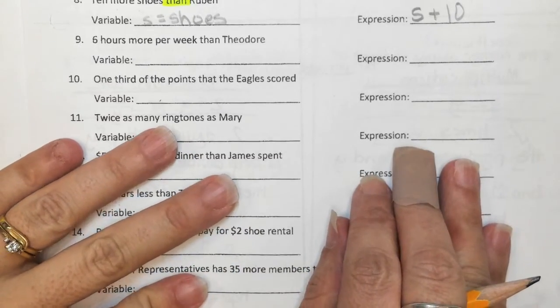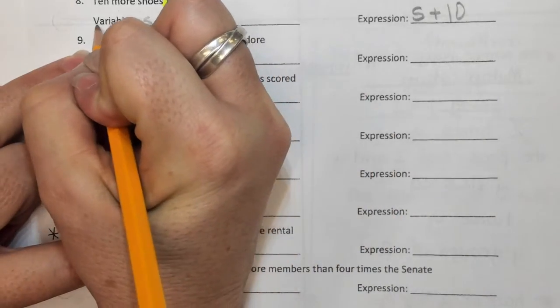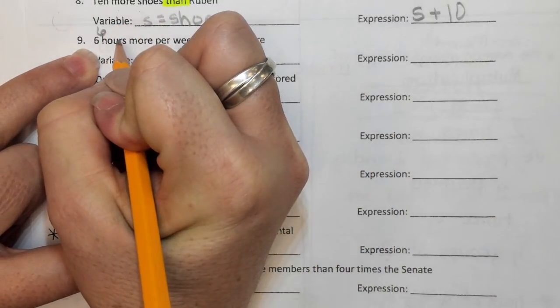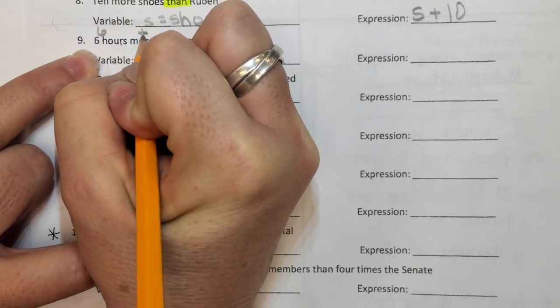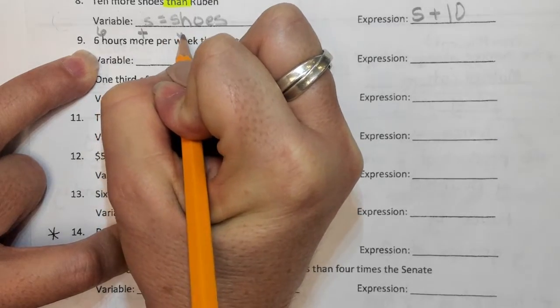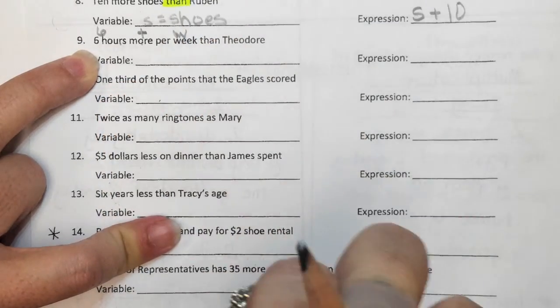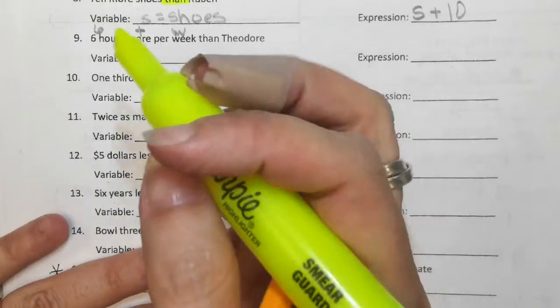6 hours more per week than Theodore. Okay, slow down. We got 6 hours more, which means plus. Per week, I'm going to do a W for week, okay? And then Theodore.